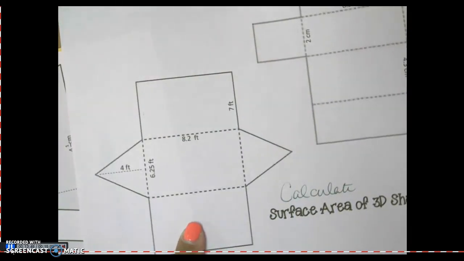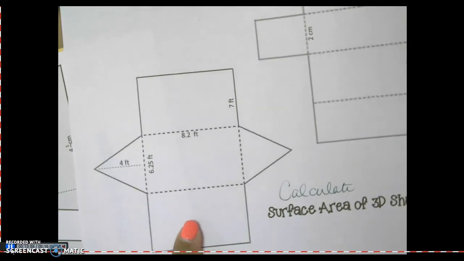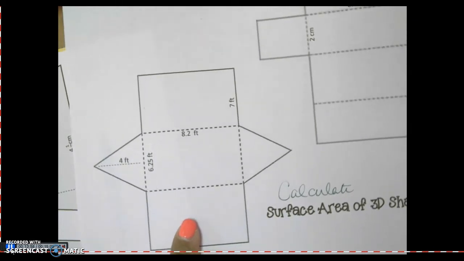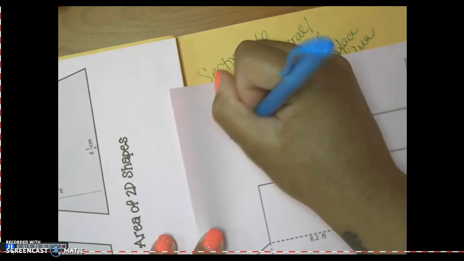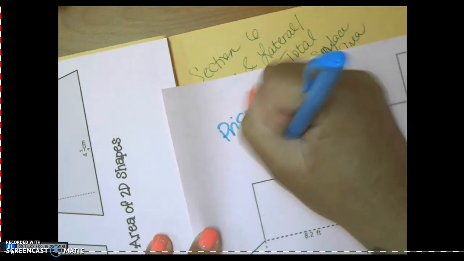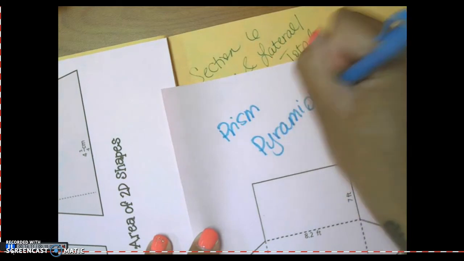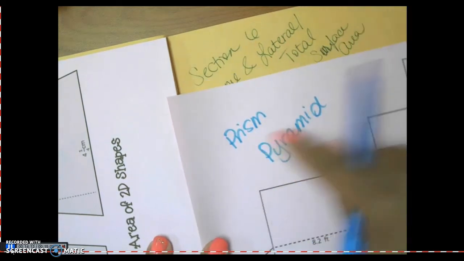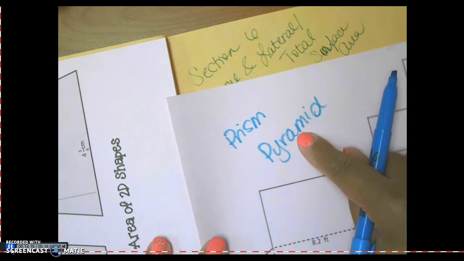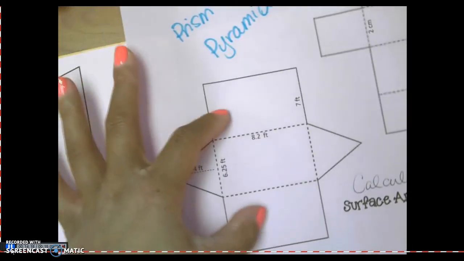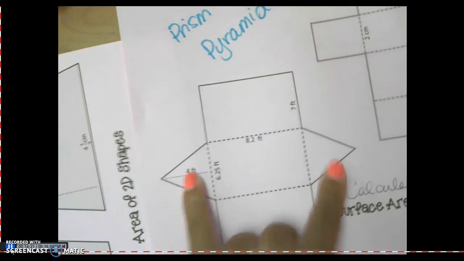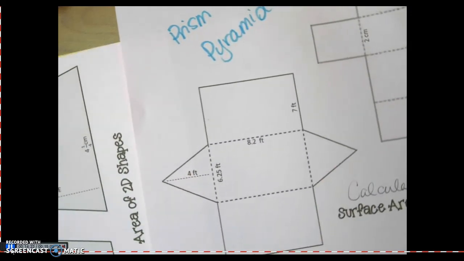If the shape is mostly rectangles, it is a what? We forgot already. Say what you just said. If the shapes are mostly rectangles, it is a what? We either have prism, good, or pyramid. If it is mostly rectangles, it is a prism. If it is mostly triangles, it is a pyramid. This is mostly rectangles. So, what are these other two things?